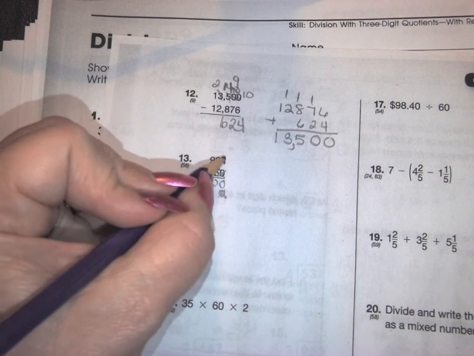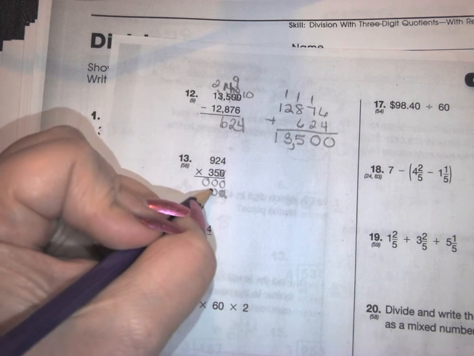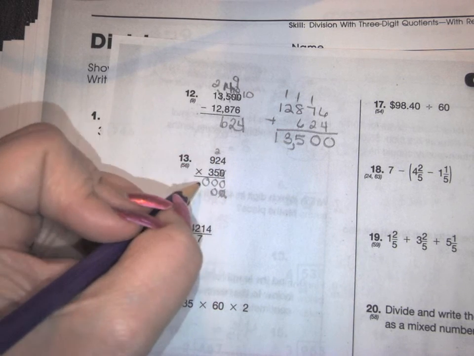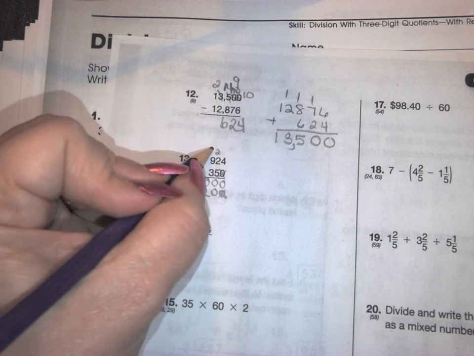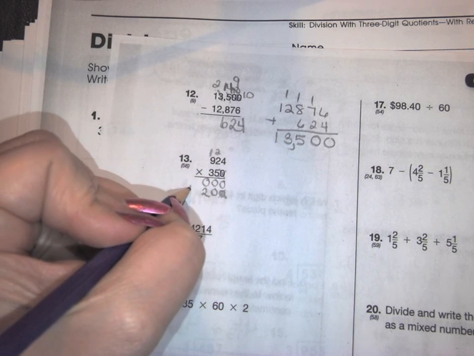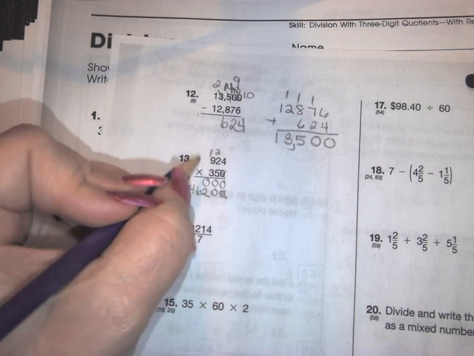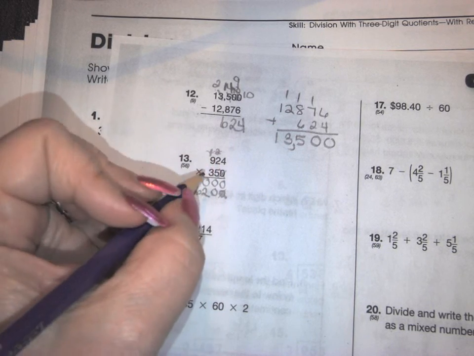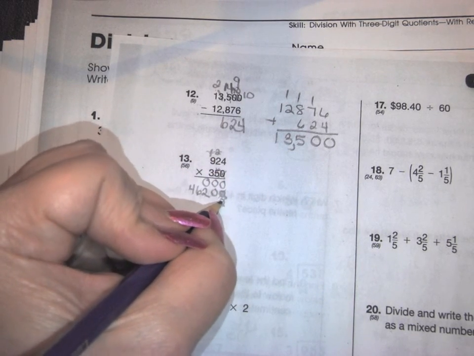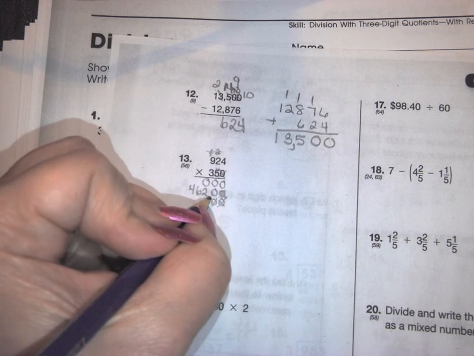Now we are going to go on to our 5s. So we have 5 times 4 is 20, carry our 2. 5 times 2 is 10, plus 2 more is 12, carry my 1. 9 times 5 is 45, plus 1 more is 46. Crossing out those numbers. I'm done with my 5, so now I have to have 2 of those in place.